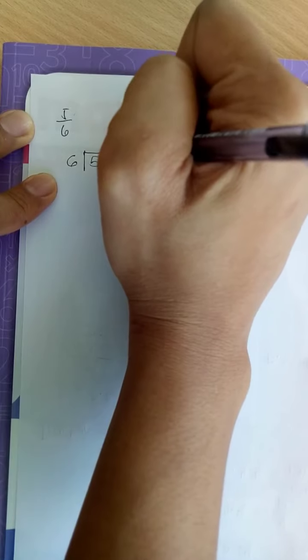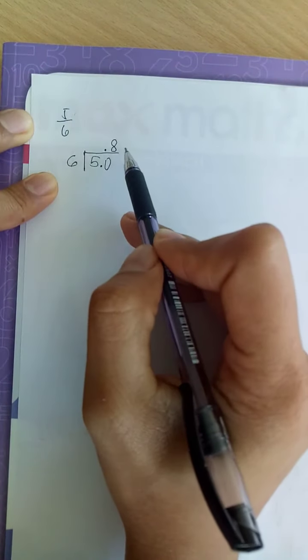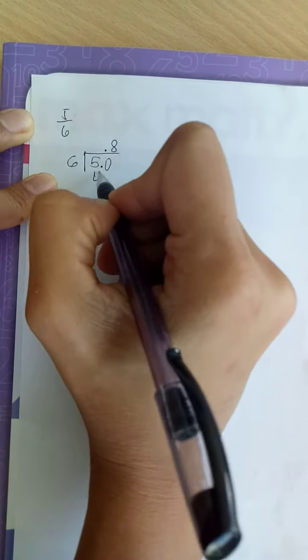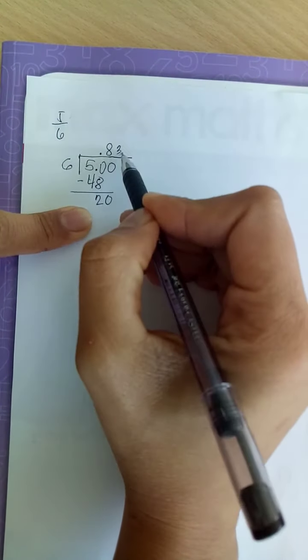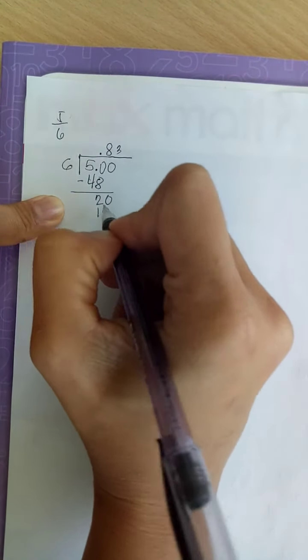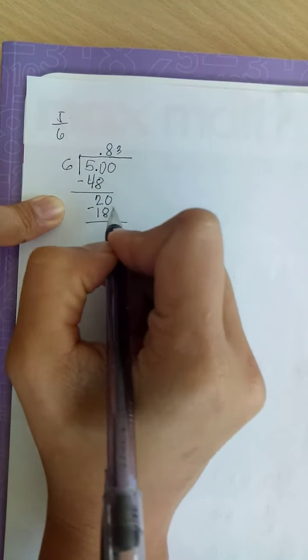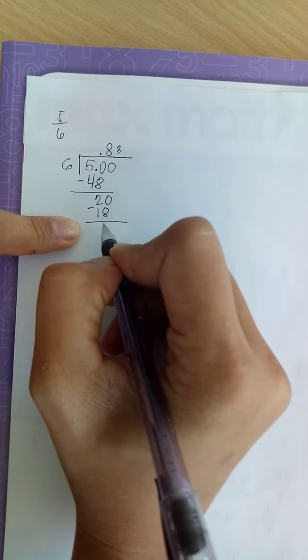There are 8, so you put 8 on the right side of the decimal point. 8 times 6 equals 48. You take away 50 minus 48, answer is 2. Again, you do not put this on top, rather you put 0 here, and then you bring down 0. Now we have 20. How many 6 can fit inside 20? There are 3. You can extend the line. There are 3, so 3 times 6 is 18. You take away 20 minus 18, it's 2.